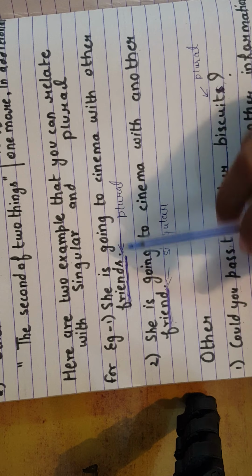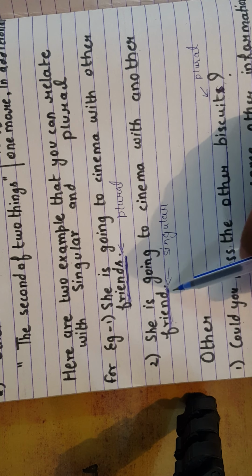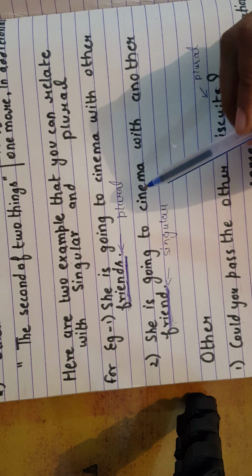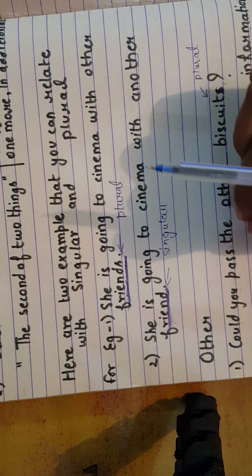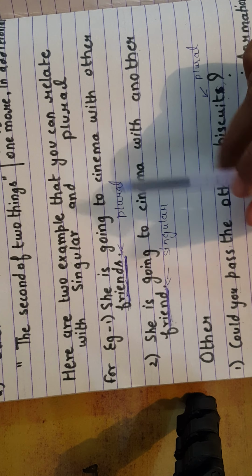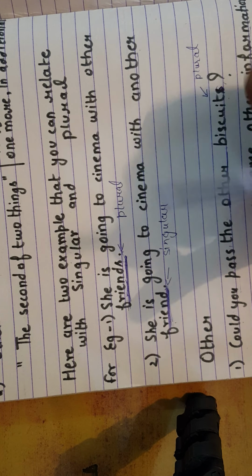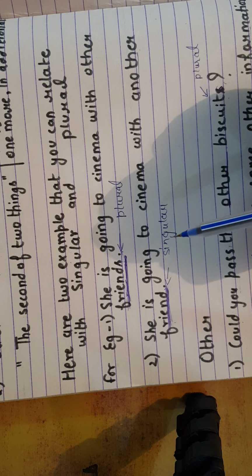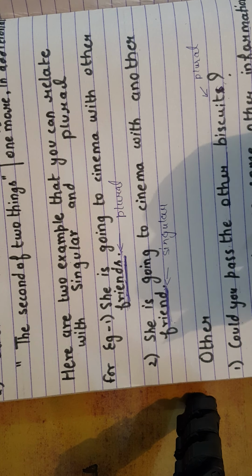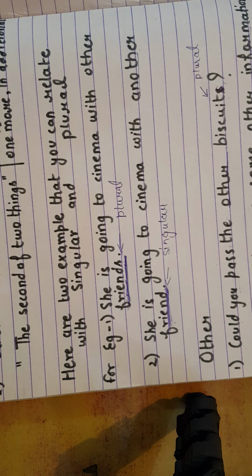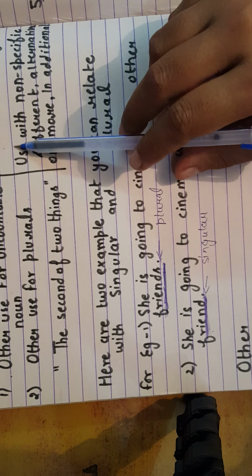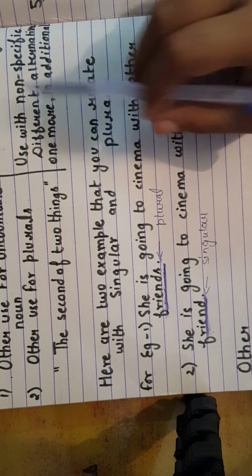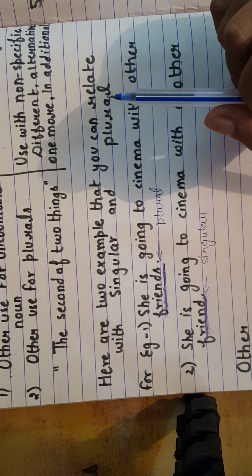She is going to the cinema with other friends, and she is going to the cinema with another friend. I put this example here because I want you to understand the difference. This is plural and this is singular. We are using other and another in the same sentence, but the only difference is singular or plural. That's why I use these two examples. Okay, so let's come back to the point. Another is used for singular, and there are a few things that you have to understand.